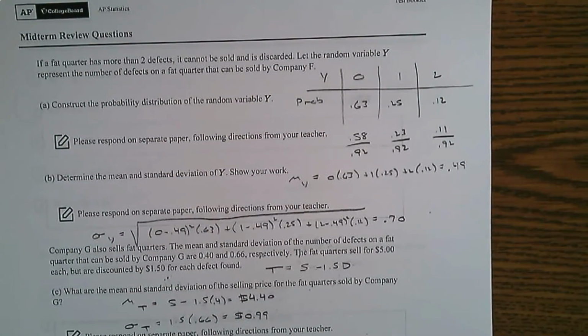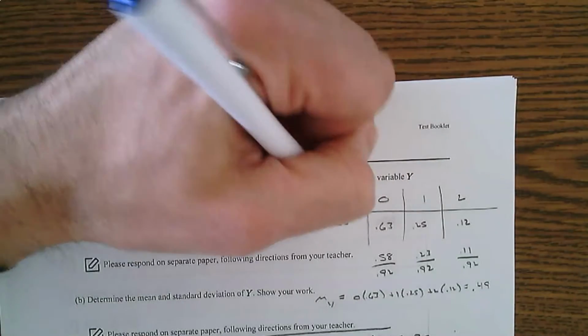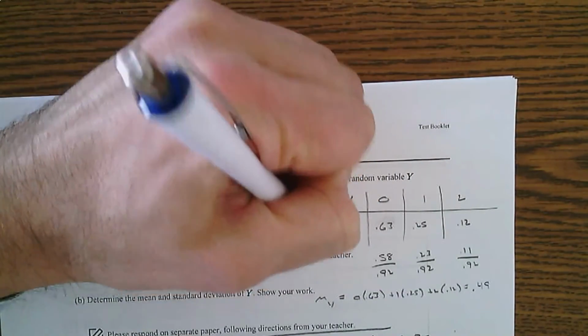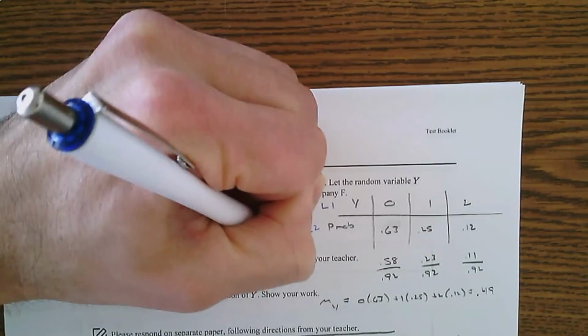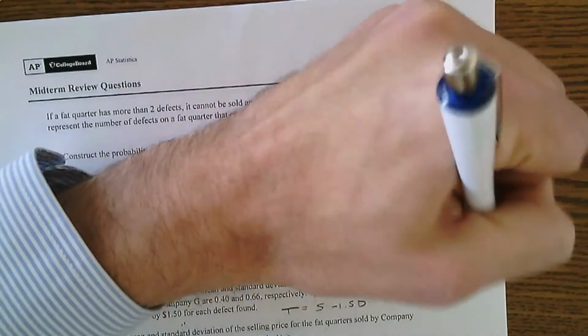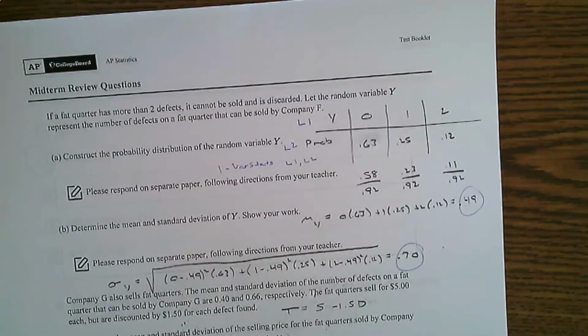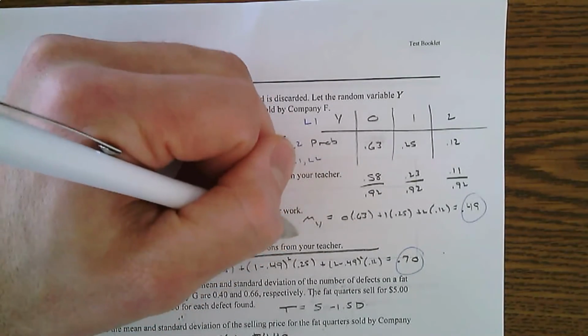Determine the mean and standard deviation. You have to show your work. You can do the shortcut in the calculator, and I'd encourage you to do that. What do I mean? Plug the values in list 1, the probabilities in list 2, and then run one variable stats on L1, L2. That will get you your mean and standard deviation. I would absolutely do that. You just have to support it with the work.